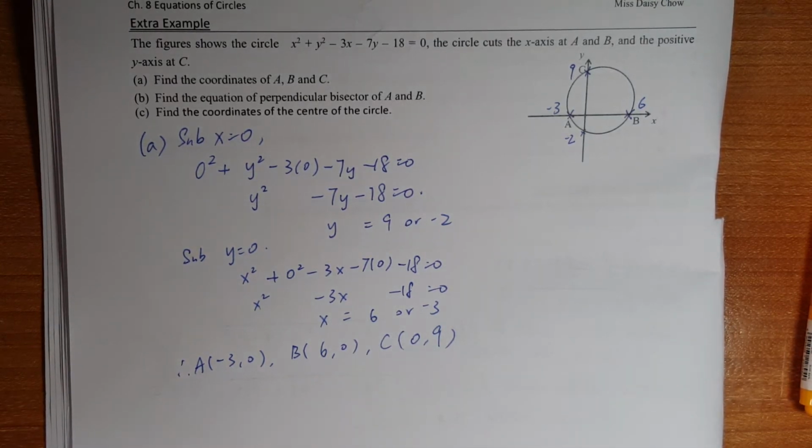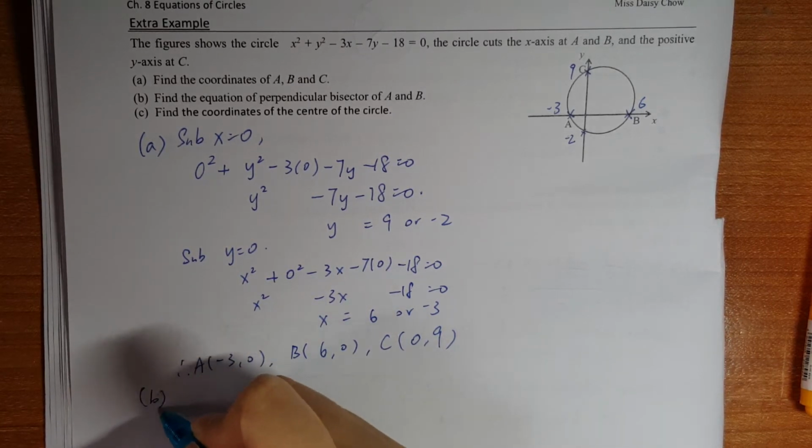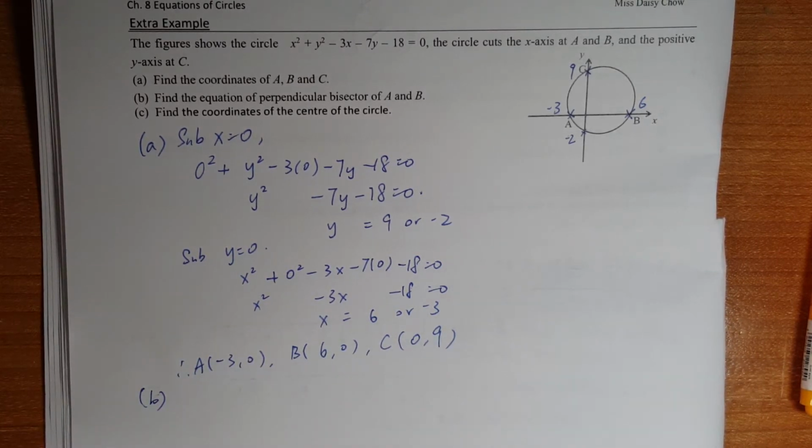And then for part B. So part B, the question asks you to find out the equation of the perpendicular bisector of AB.